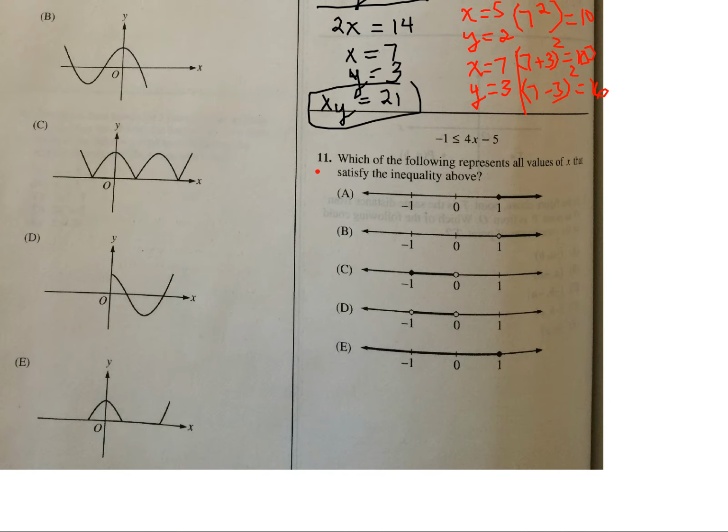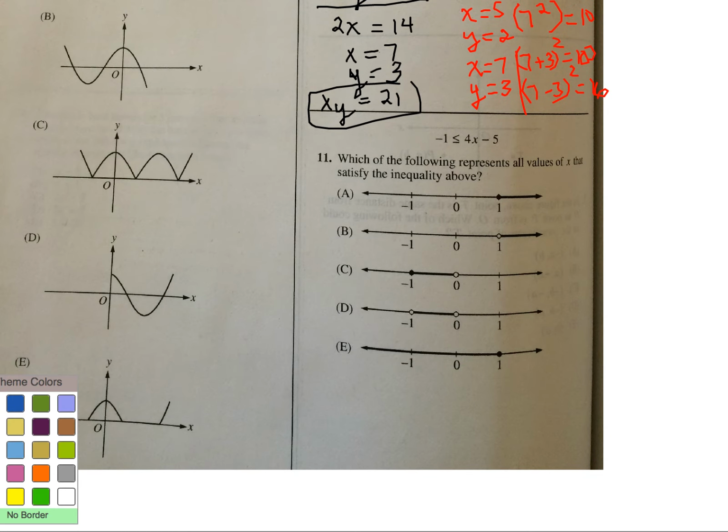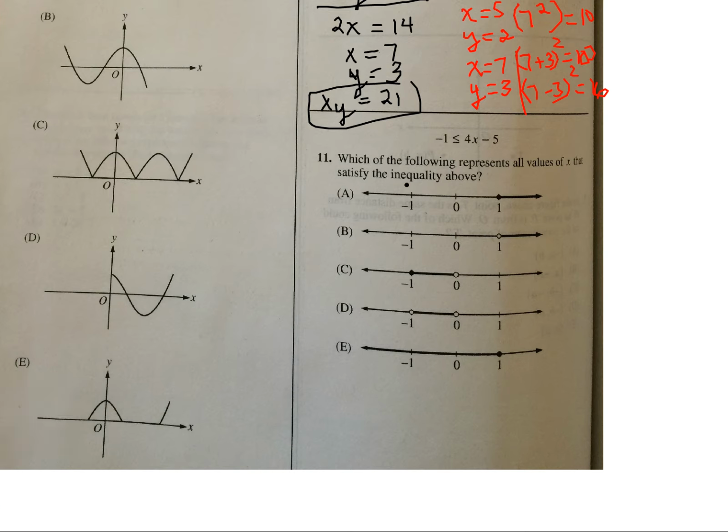The more you know algebra, the easier the SAT can be. So, all right, which of the following represents all the values of x that satisfy the inequality? Well, let's just solve the inequality. So here's the inequality. I'm going to add 5 to both sides, so I'm going to get 4 is less than or equal to 4x. And if we divide both sides by 4, we get 1 is less than or equal to x. And I'm just going to flip it around. x is greater than or equal to 1.